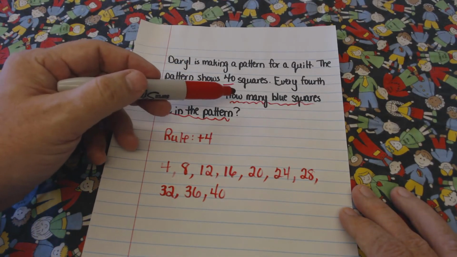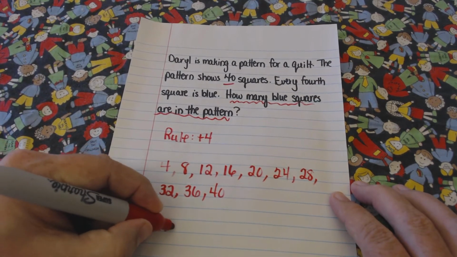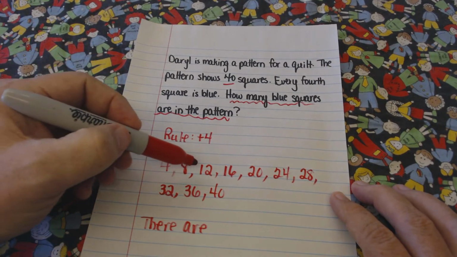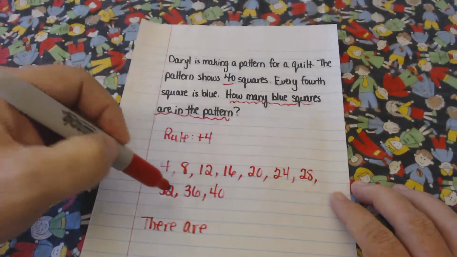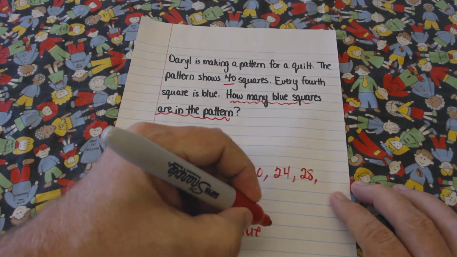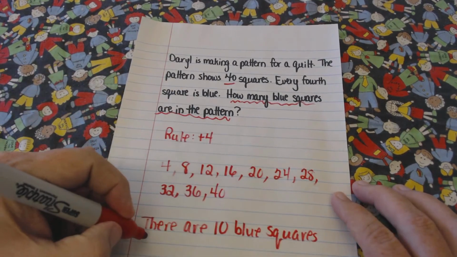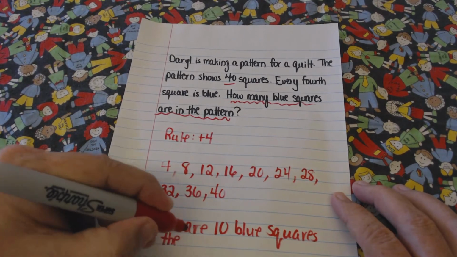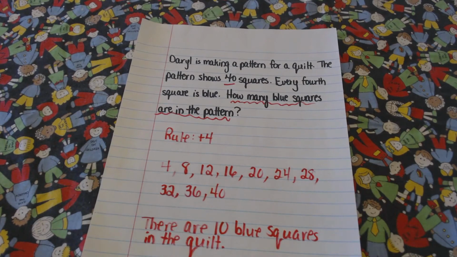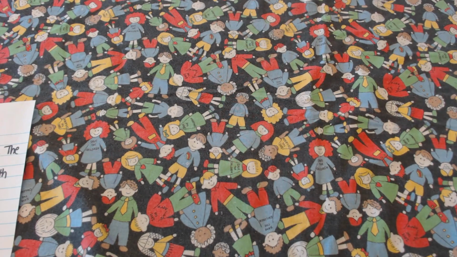Back to our question. How many blue squares are in the pattern? There are, so we like to answer in complete sentences, 1, 2, 3, 4, 5, 6, 7, 8, 9, 10 blue squares in the quilt. That's how we are doing number patterns in 4th grade.